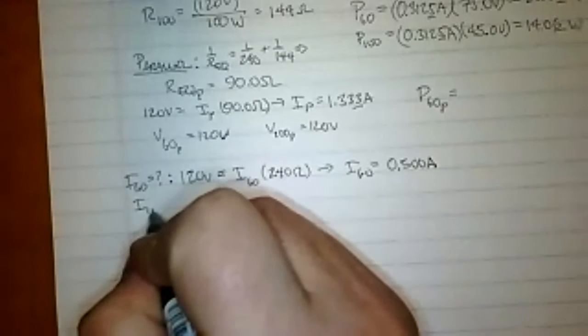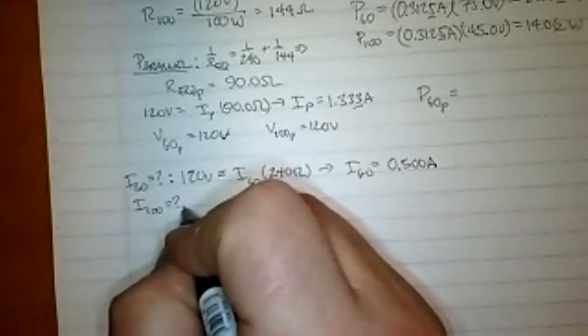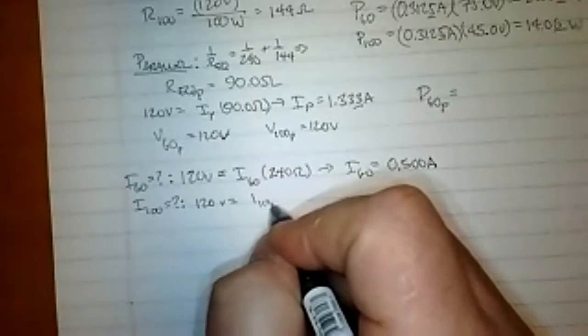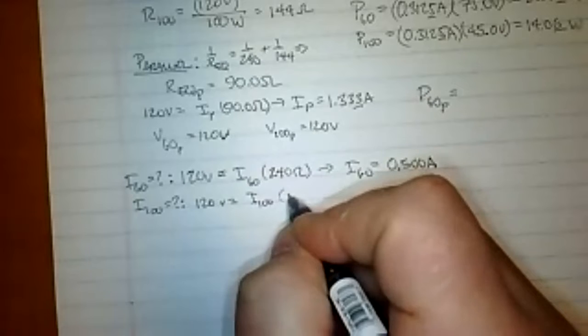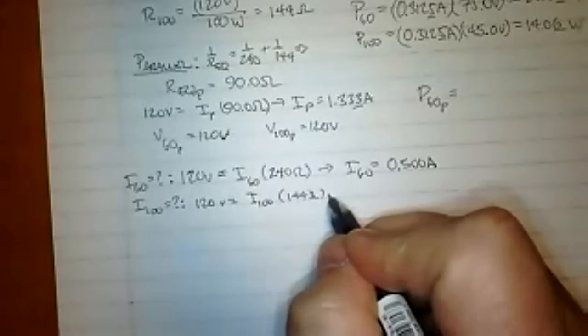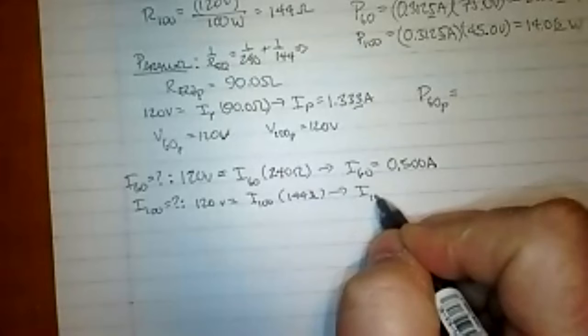And then I 100, this should be 120 volts is equal to I 100 times 144. And hopefully the two add to give me 1.33. So in this case, I'm going to do 120 divided by 144.